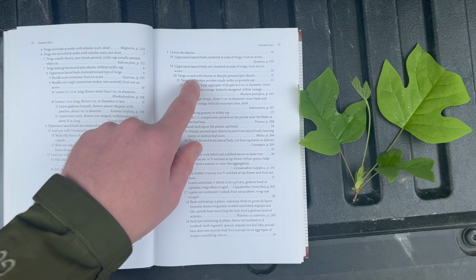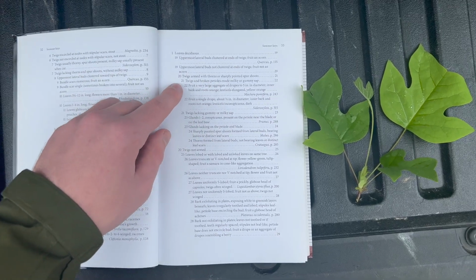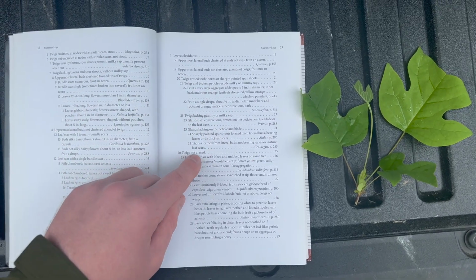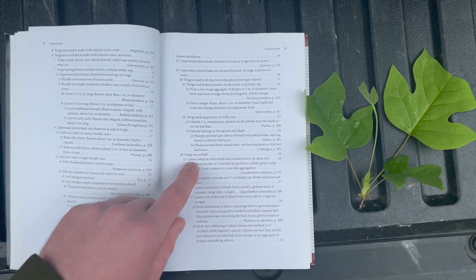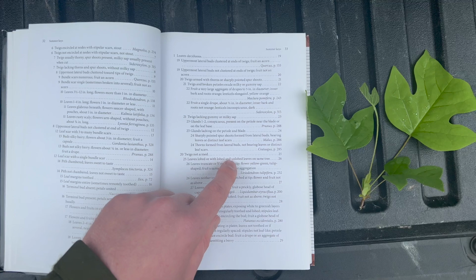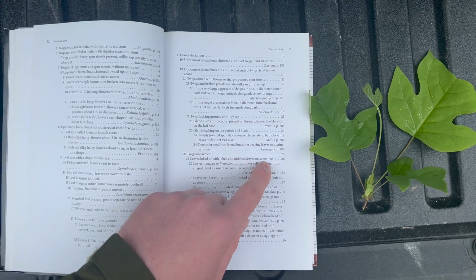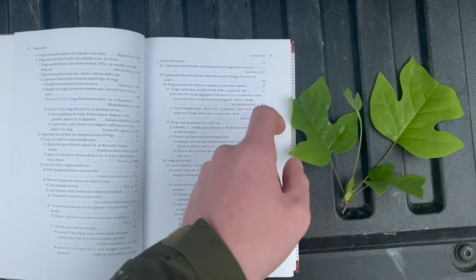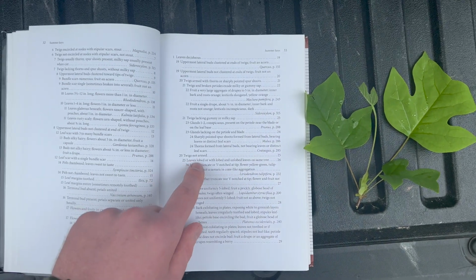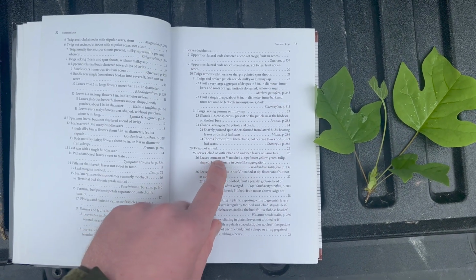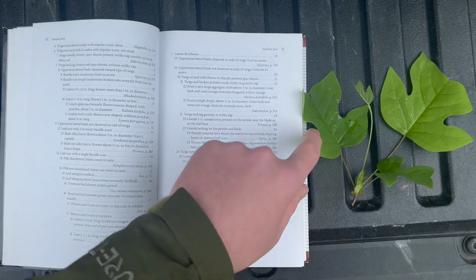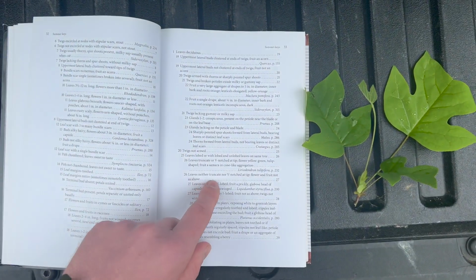Twigs armed, which means it's going to be spiky. It's not that. Twigs not armed. There we go. It says go down to 25. Leaves lobed, or with lobed and unlobed leaves on the same tree. It does have lobes. You can see the lobes here. So it would be 26. Leaves truncate or V-shaped. Well, they're truncate and they have a V-shaped tip.